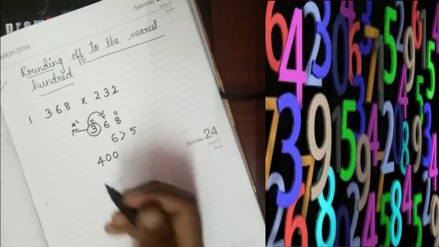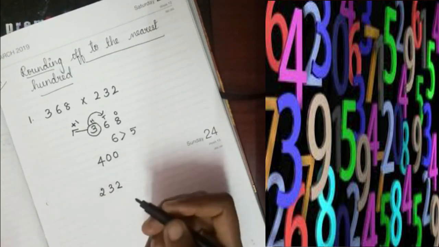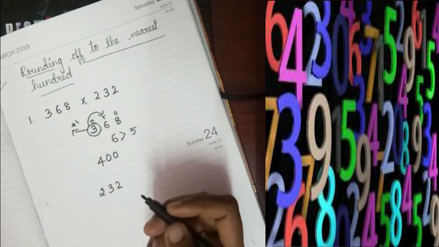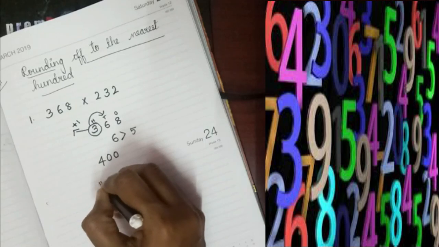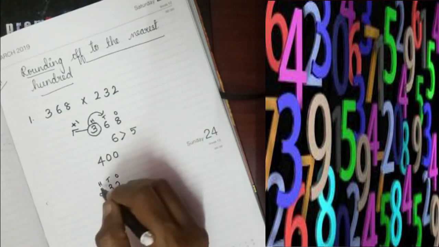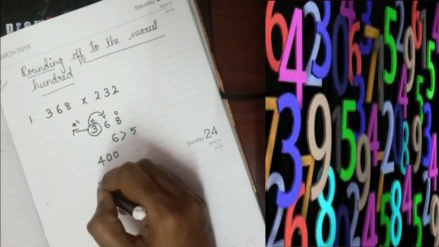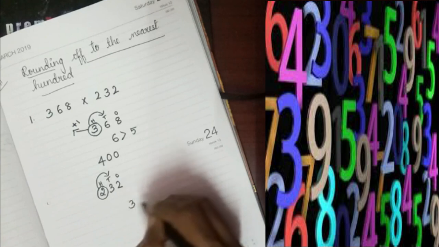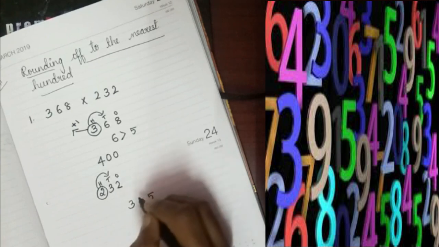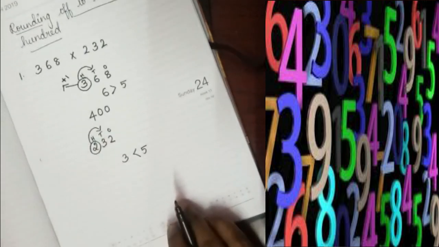Then next, 232. Now ones, tens, hundreds. In the hundreds place you can see number 2 is there. Next to the hundreds place, you can see number 3. When you compare it to 5, 5 is greater than 3. 3 is very small.